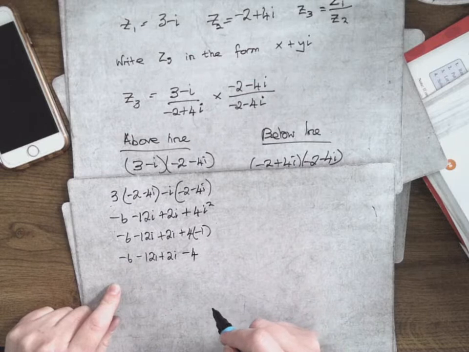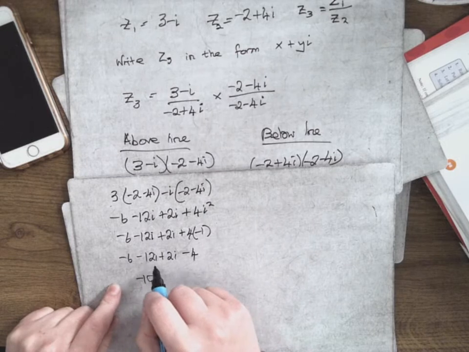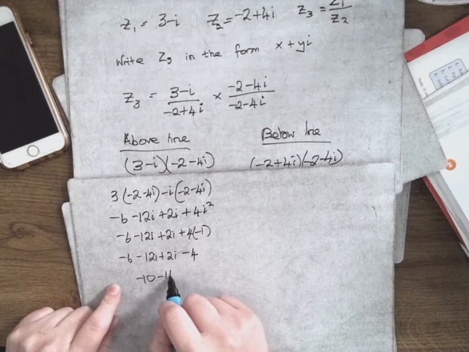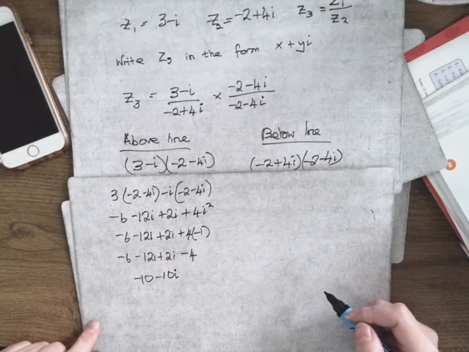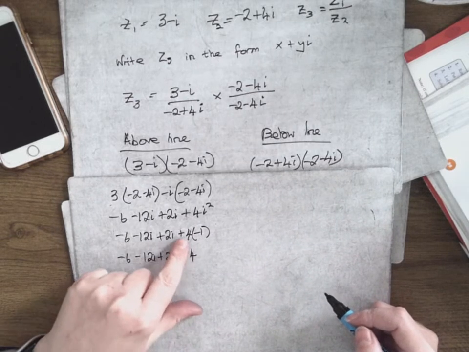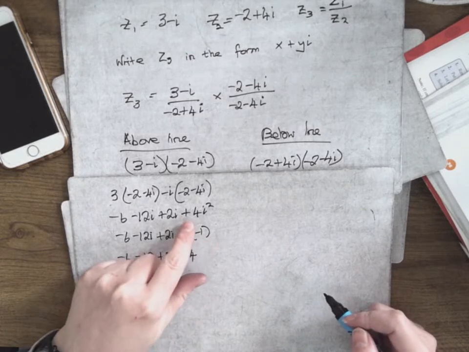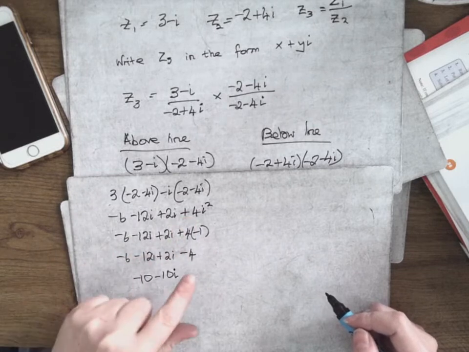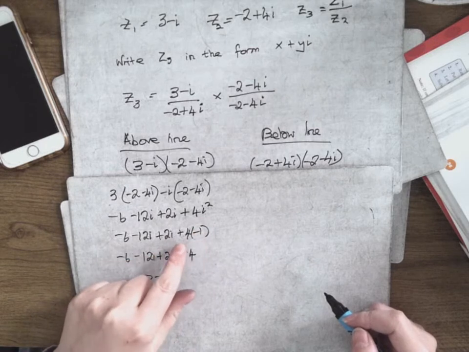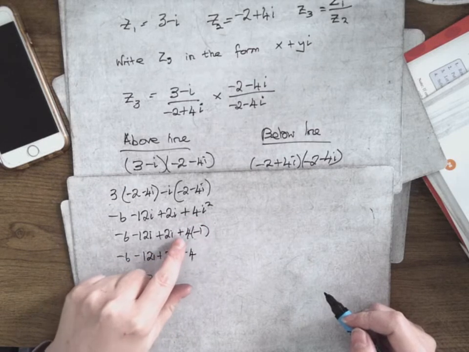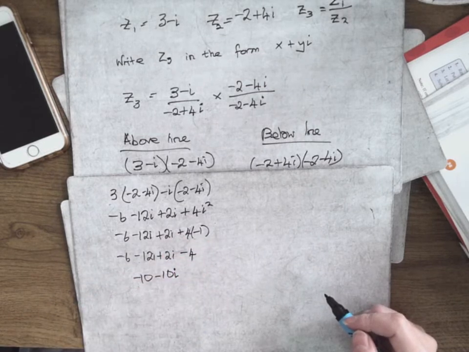Put your real bits together and your imaginary bits together. So minus 6 minus 4 is minus 10, and minus 12 plus 2 is minus 10I. Is that okay? Why is it minus 4 and not plus 1? Because you replaced I squared with a minus 1. So it was plus 4I squared, so it's a plus 4 multiplied by minus 1. Plus by a minus is a minus. 4 by 1 is 4.